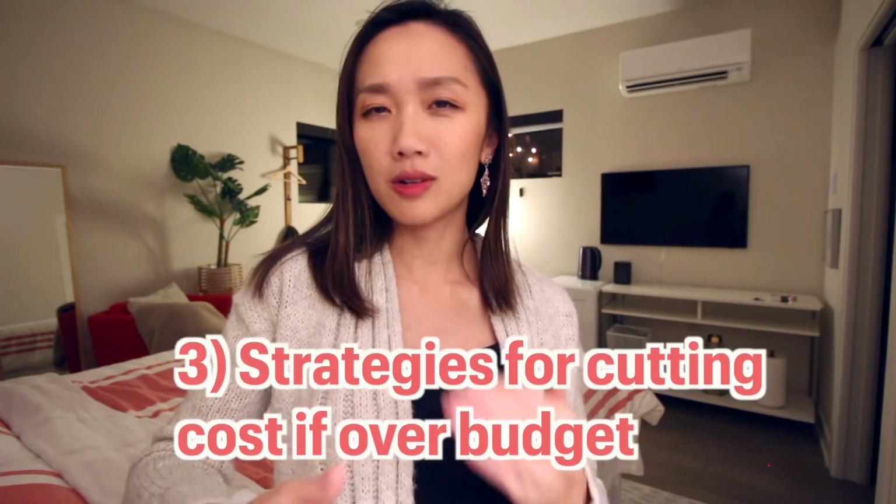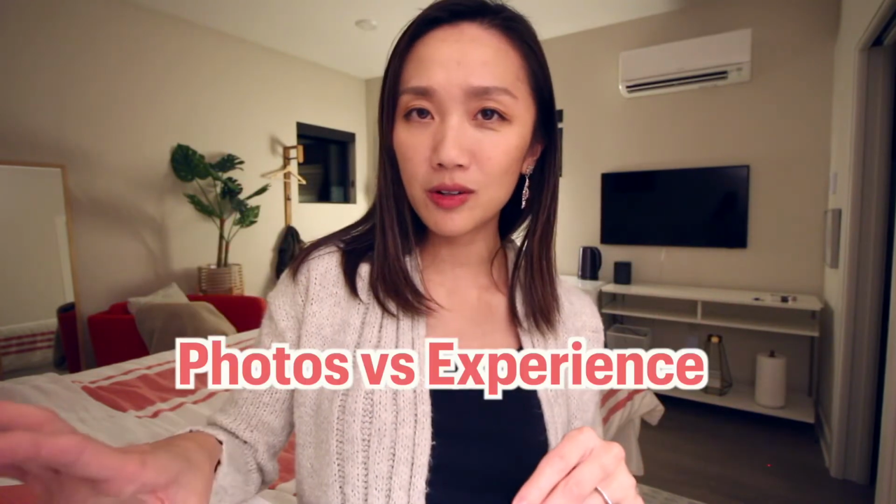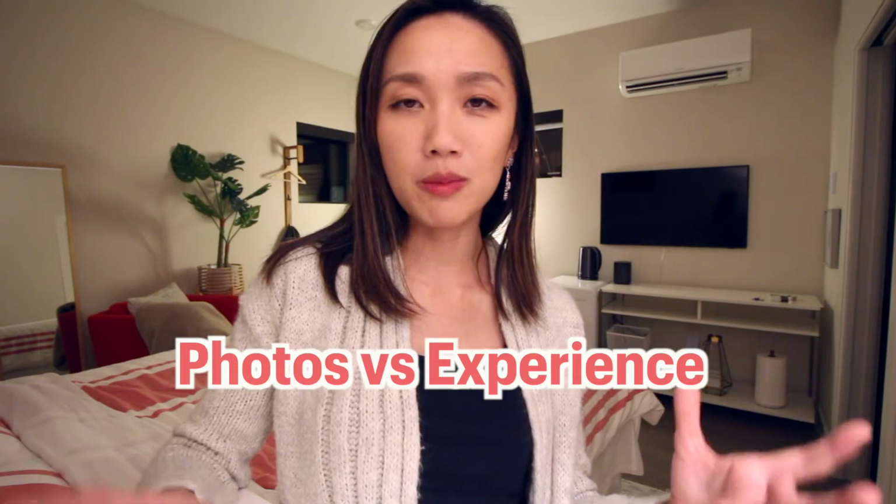And then lastly, if at the end of making your whole shopping list, you realize you're over budget, what do you do? This is how I would start cutting down. I would make sure I have a balance between having really good photos, but then having an experience that lives up to it. What do I mean? Now, obviously you need enough art, enough decorative things, nice furniture to stage your place for nice photos so that people book it in the first place, right? But then once people show up, and I mentioned this in my last video, it's the experience that really counts.